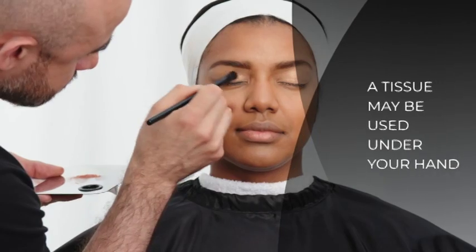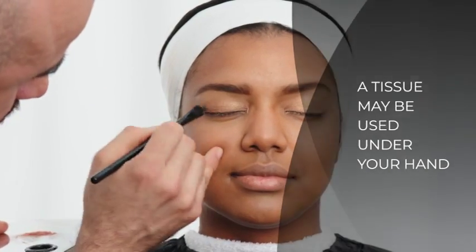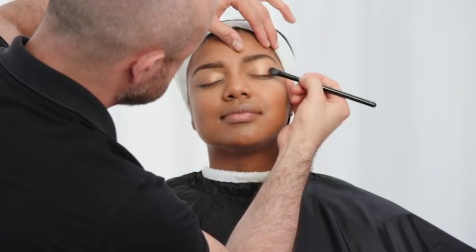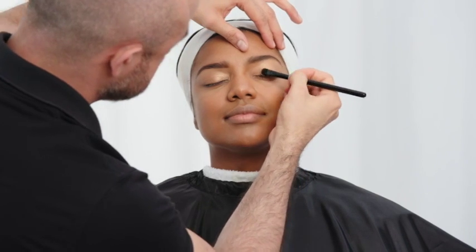To steady your hand and avoid eye injury when applying eyeshadow, gently rest the base of your hand against the cheek of your client. Sometimes a tissue is used under your hand. For the eye, brace your hand just above the brow, not at the top of the head.